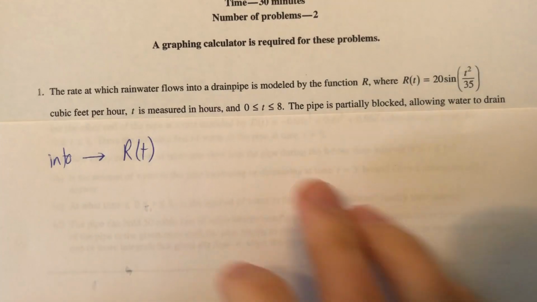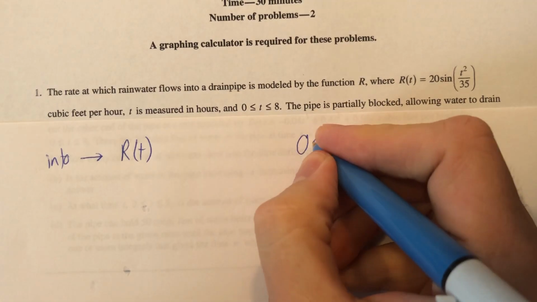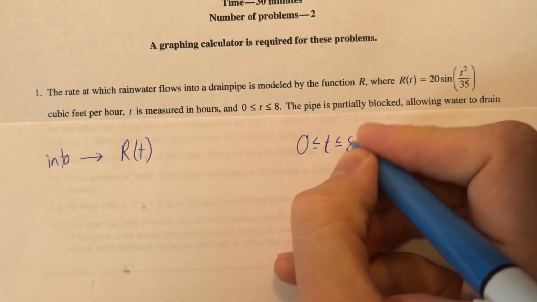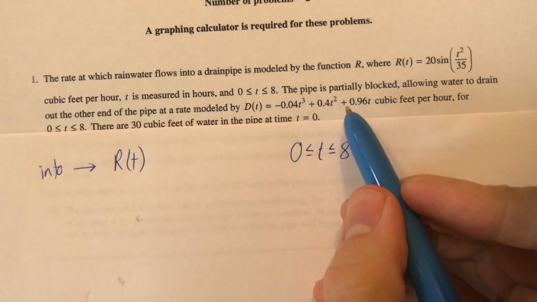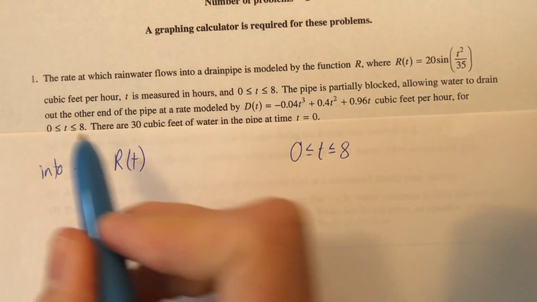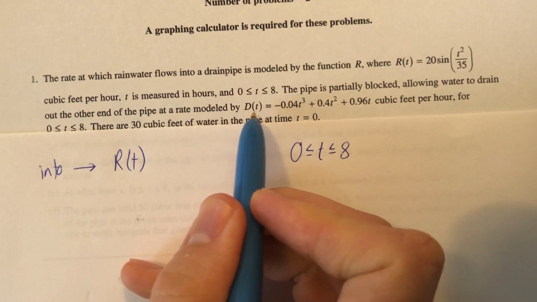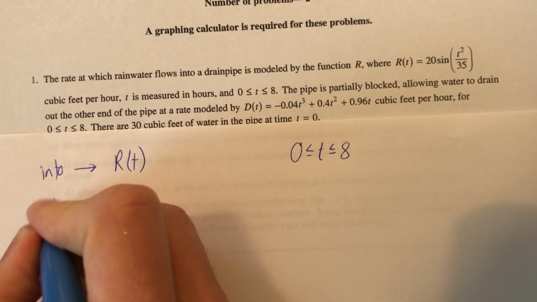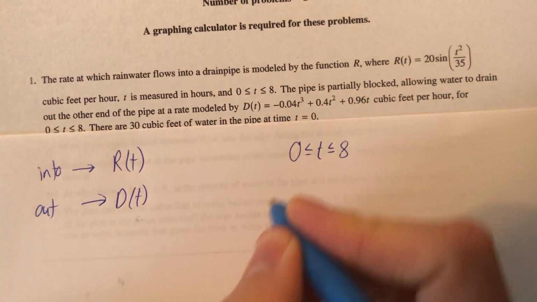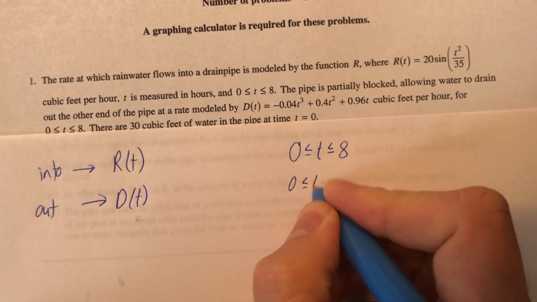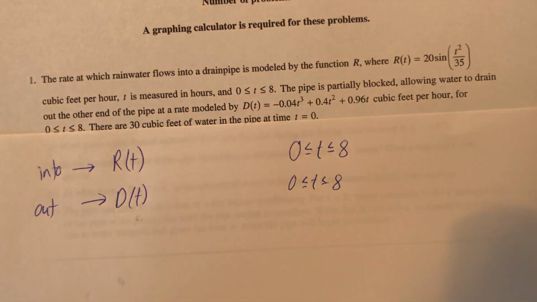And they gave me an interval here. That interval is really going to come in handy as well because it is going to correspond with the other function they're going to give me. The pipe is partially blocked, allowing water to drain out the other end of the pipe at a rate modeled by D of T. Okay, so this is out. So in is this, and out is this one. And it's also for that same interval, and that's really convenient.